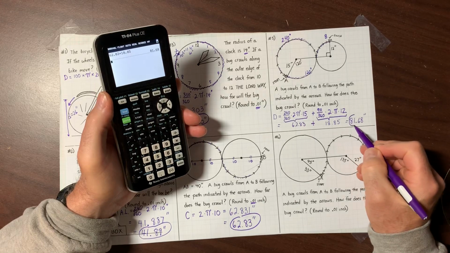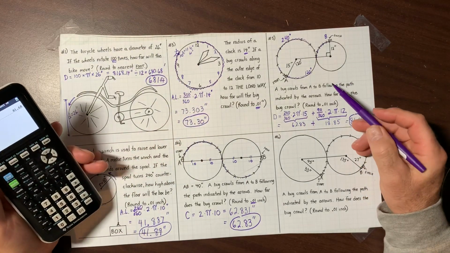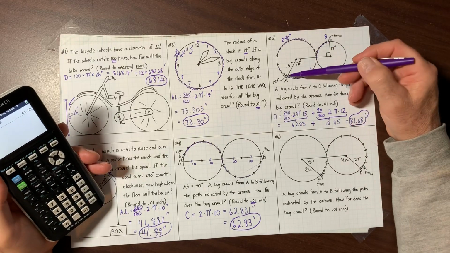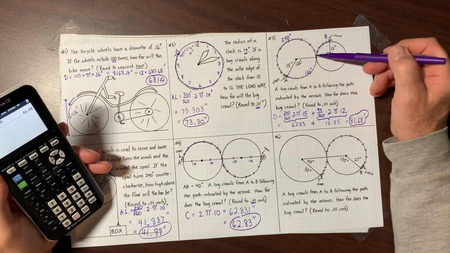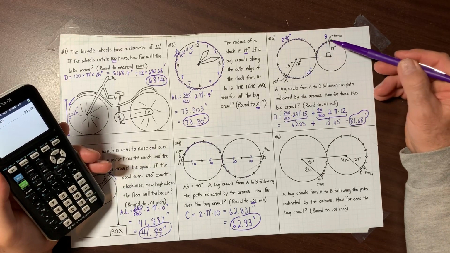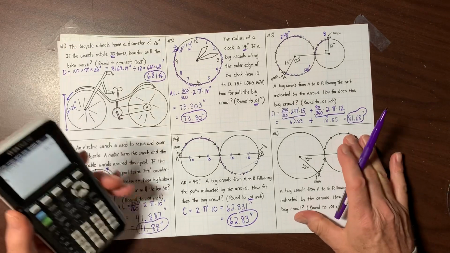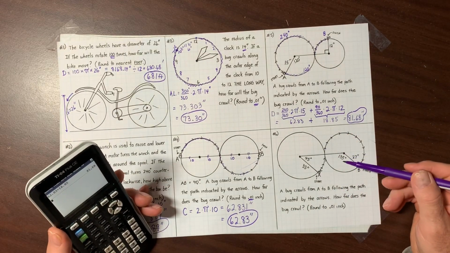Let's rerun this problem. Make sure everybody follows how to do it. It's really 2 arc length problems. You're going to find the arc length of this 240 degree arc. You're going to find the arc length of this 90 degree arc, and then you just add them together, and you'll be done.